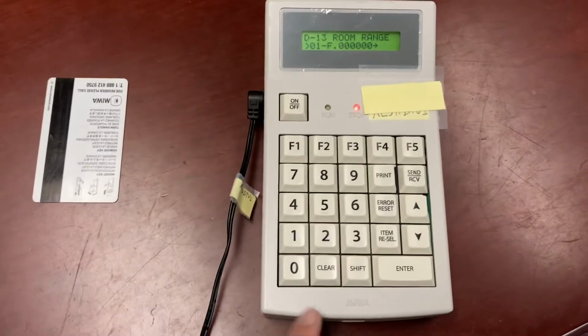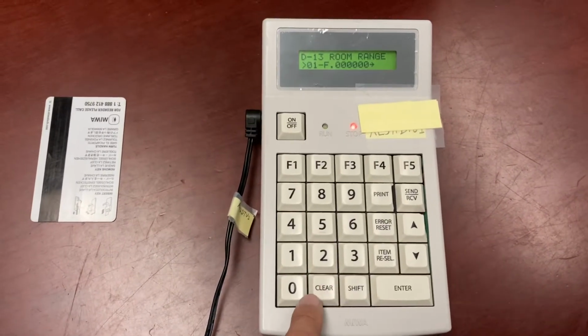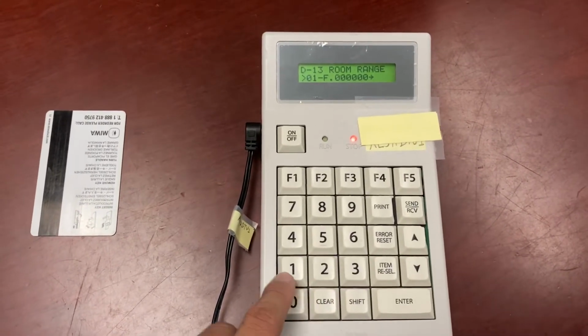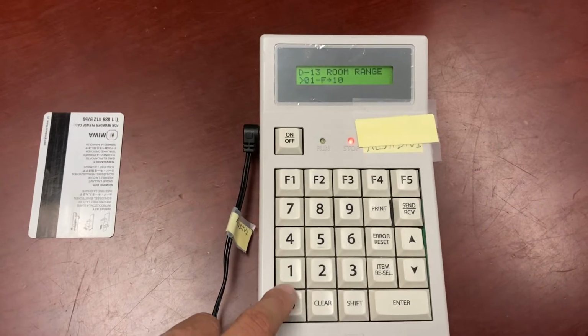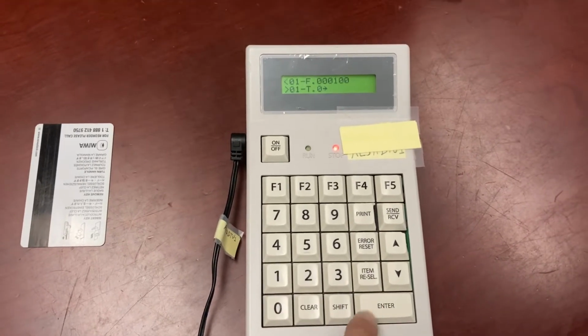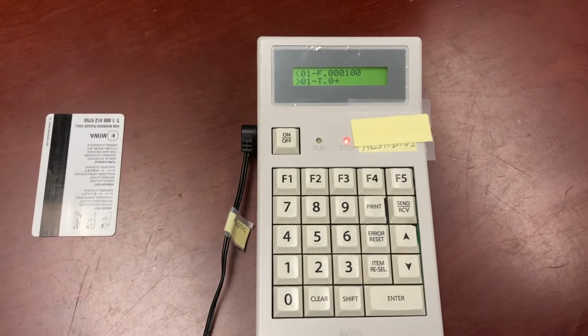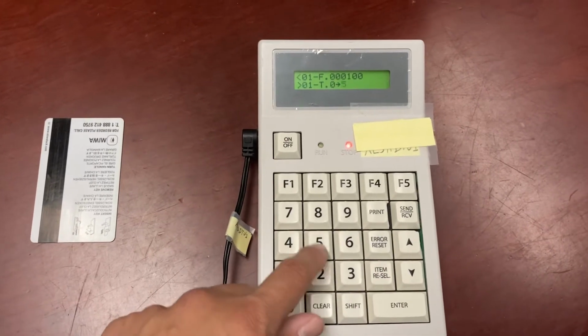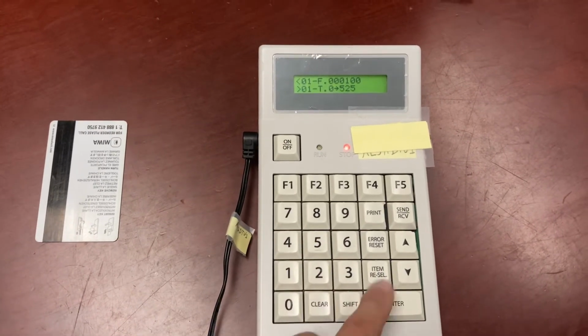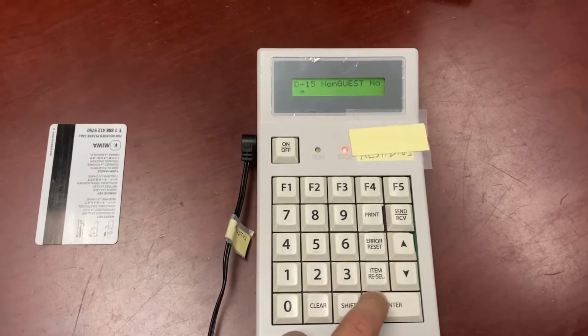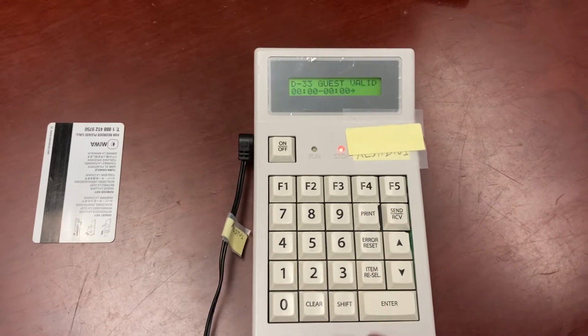So the first thing we'll press is the clear button. As an example, we'll put the lowest room in the property, 100, enter, and then we'll put the highest room in your property. As an example, we'll do 525, enter 3 times, press enter.